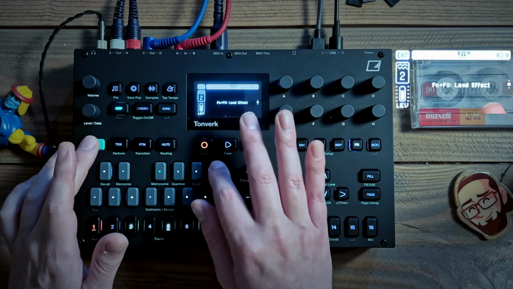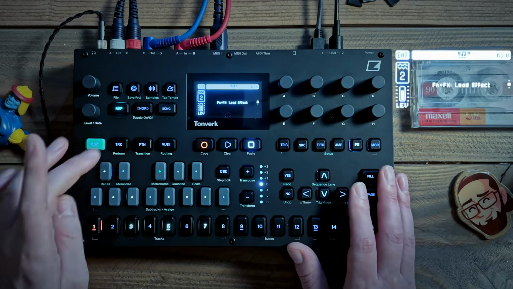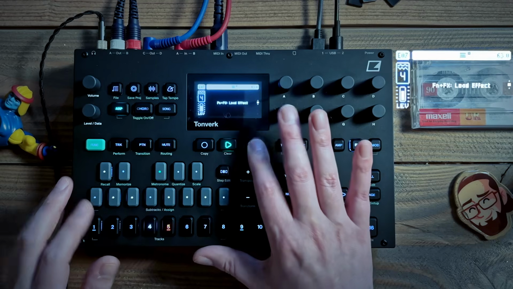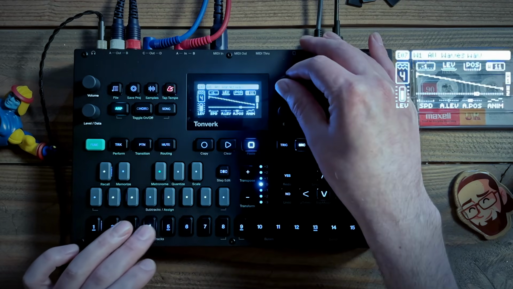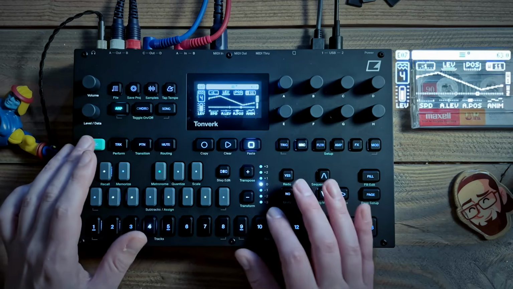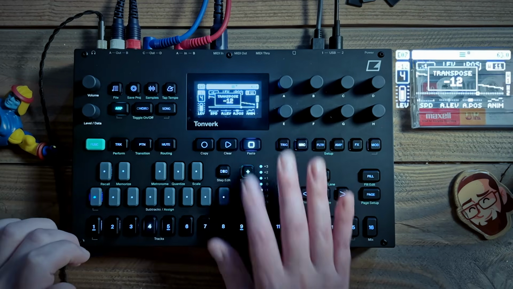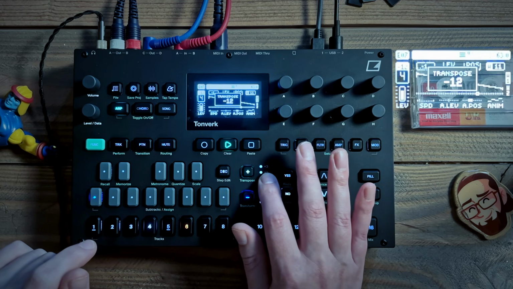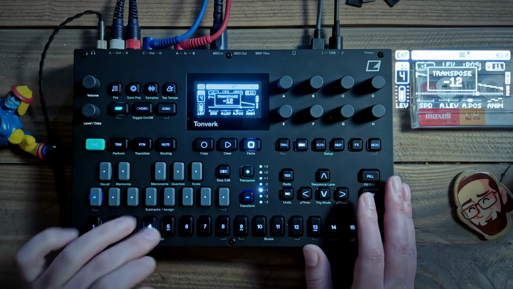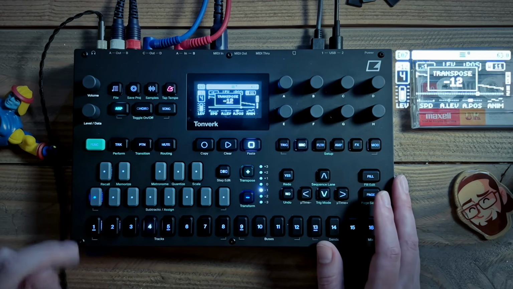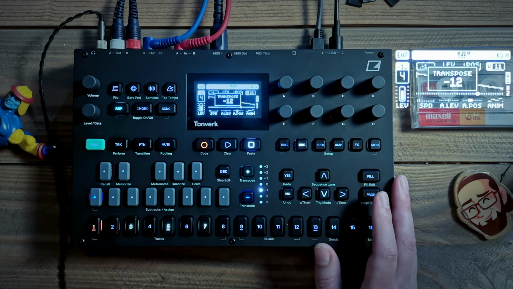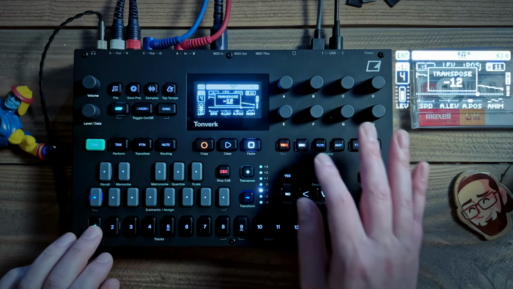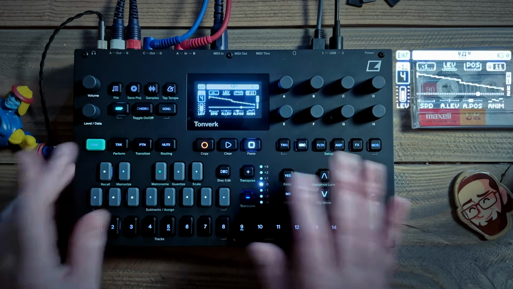So let's copy the sequence again. Track 4, paste our sequence. Right. Let's transpose this one. Okay, sort of doing what we want. But what we are going to do here is get rid of our lock trigs. Turn off our transpose, please. Yes, thank you.